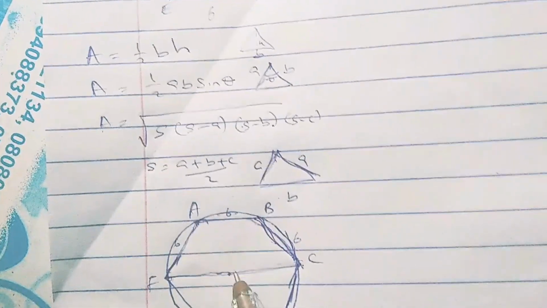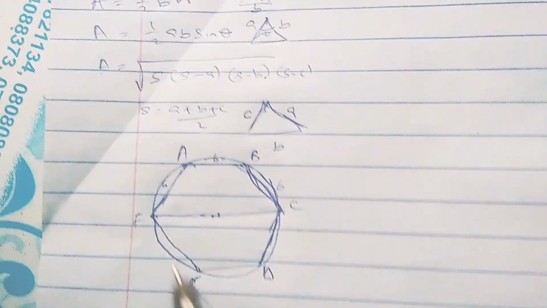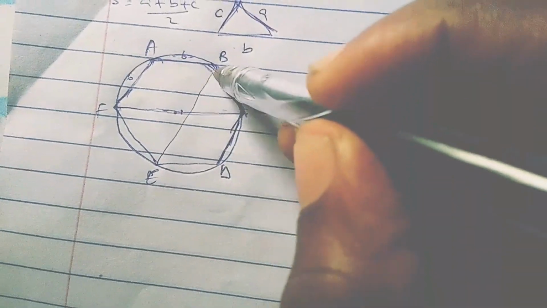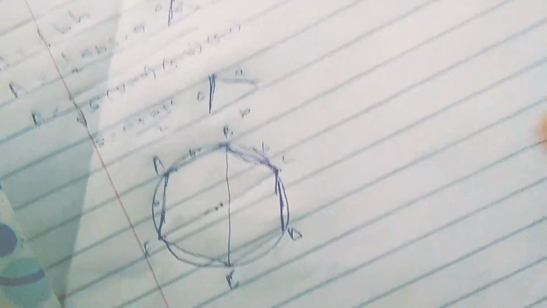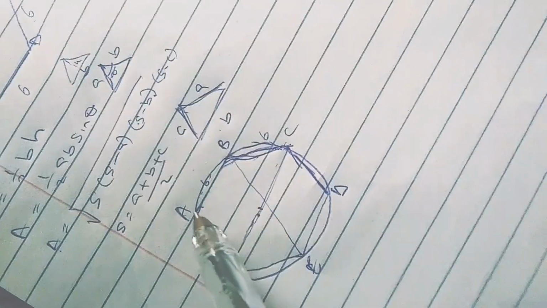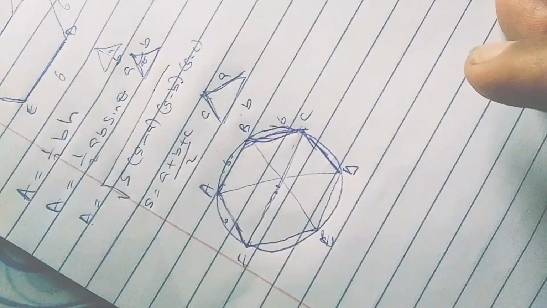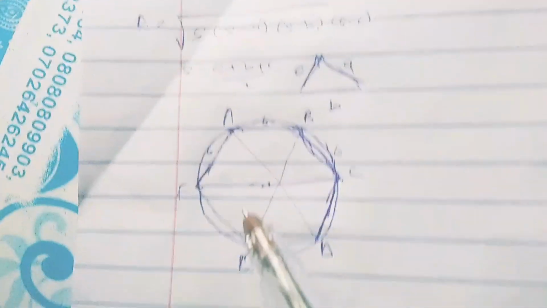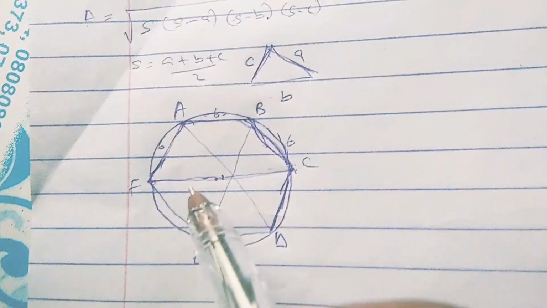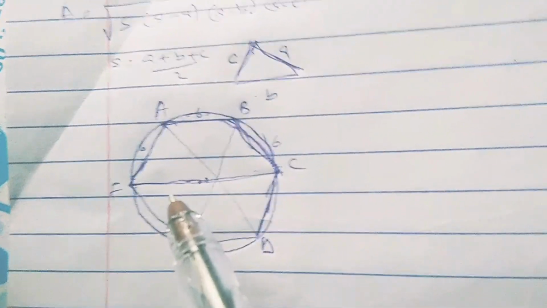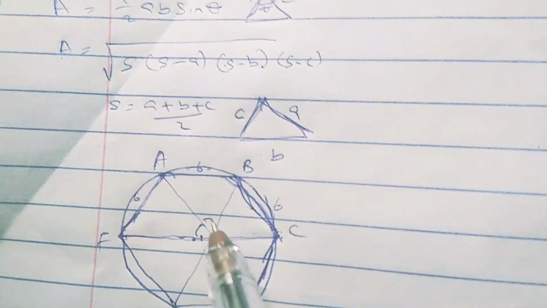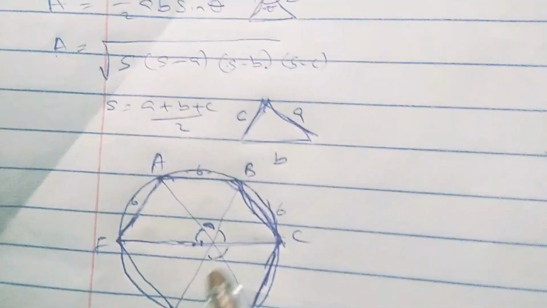So to get this, remember, we can decide to draw as many diagonals as we want. So we have this one BE, we have AD. Now since this is a regular polygon, all the angles are equal, so these angles here should be equal.